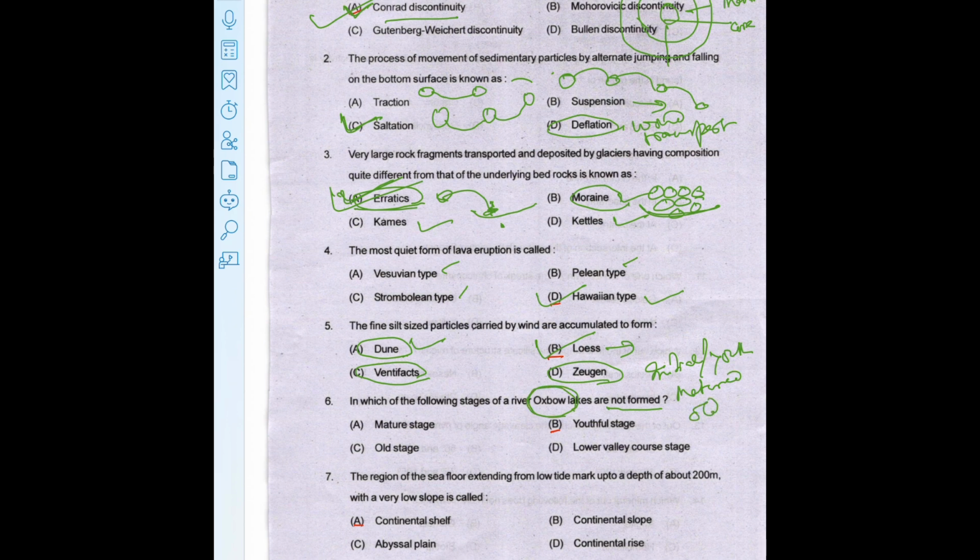So oxbow lake is generally seen in the matured stage, because it is a feature found in the plains. So it cannot be expected in the initial stage. That's why the correct answer will be youthful stage, because it is not formed there.